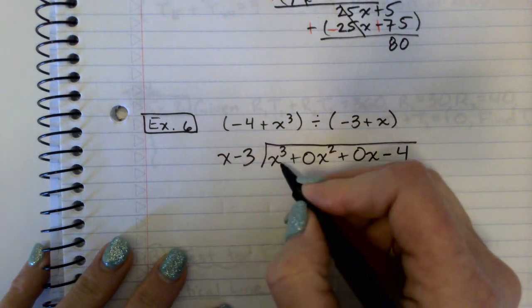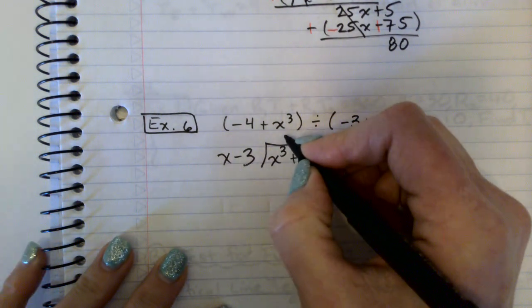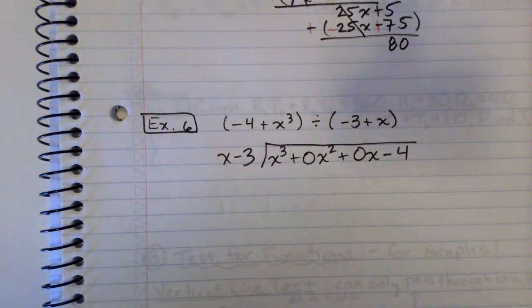All right, x goes into x cubed. I'm going to run out of time. So I'm going to push pause.